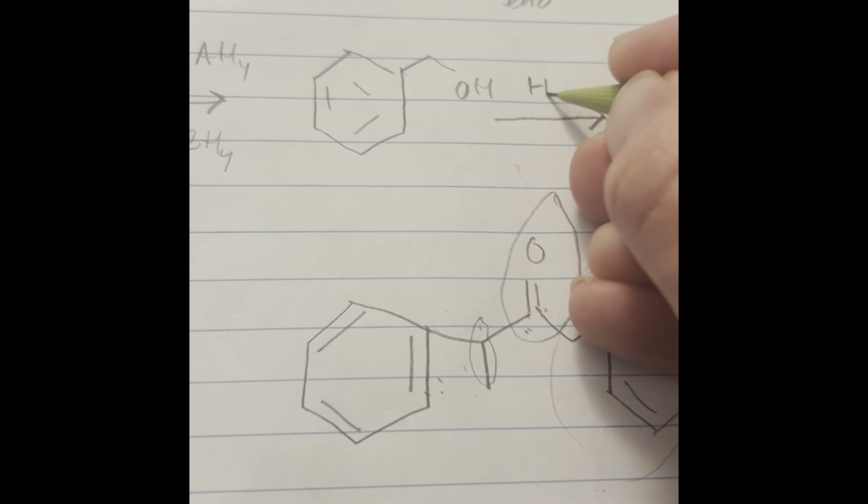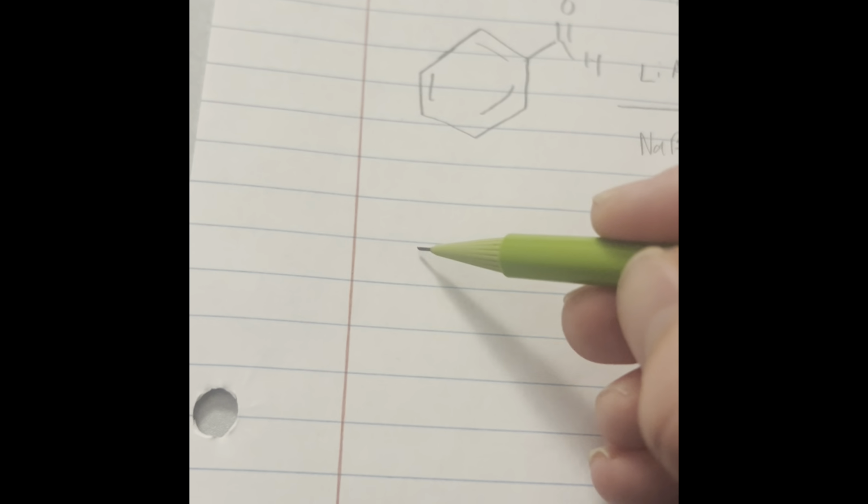One can use LiAlH4. I think you can also use NaBH4. I think either really works. And what you get would be a primary alcohol attached to an aromatic ring. And now we can use a bromide to attach where that primary alcohol is.